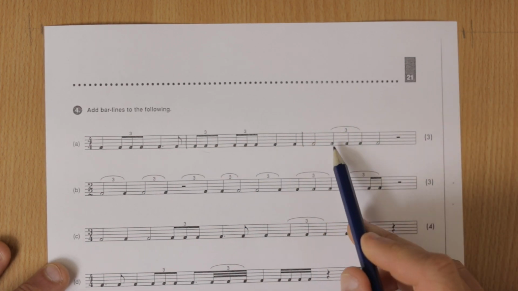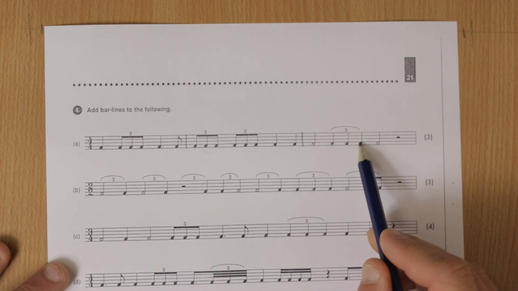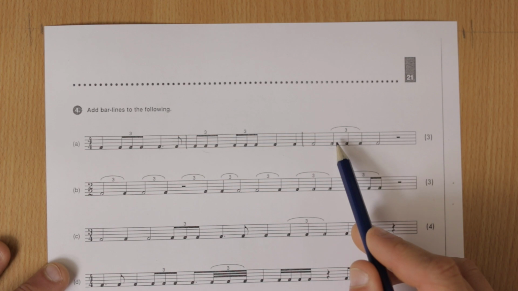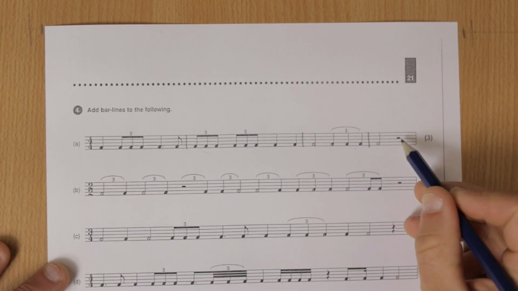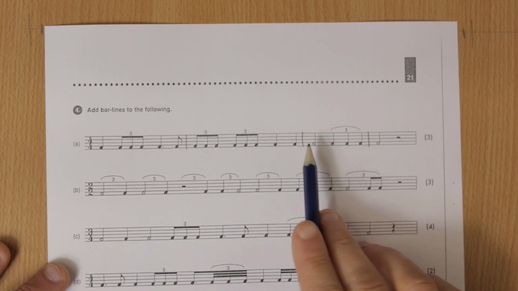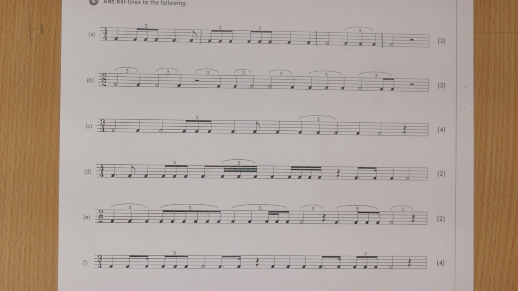1, 2. And now 3 crotchets in the space of 2 crotchets. So think of that as 2 crotchets. So that's 1, 2, 3, 4. And then 1, 2, 3, 4. Okay, so we've got our 3 bar lines, 3 points. Okay, I'll let you work through those and finish that off.